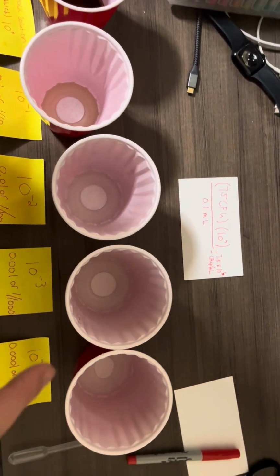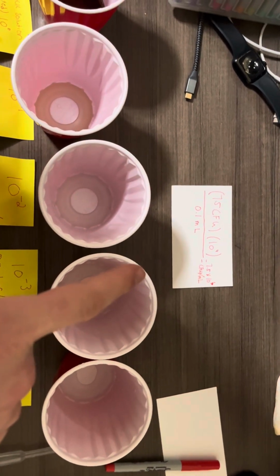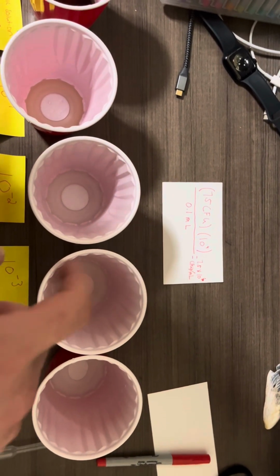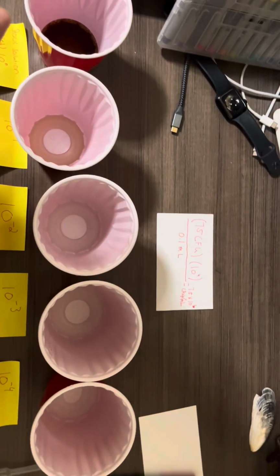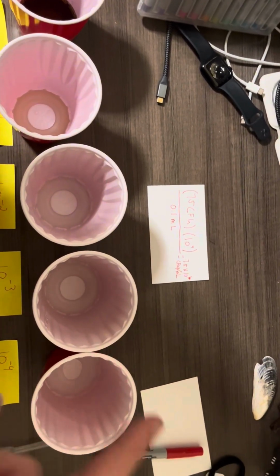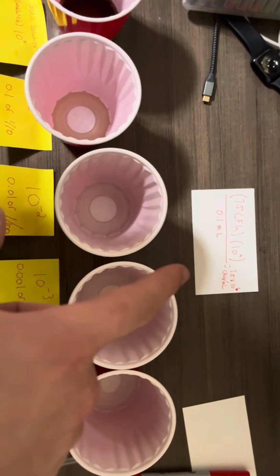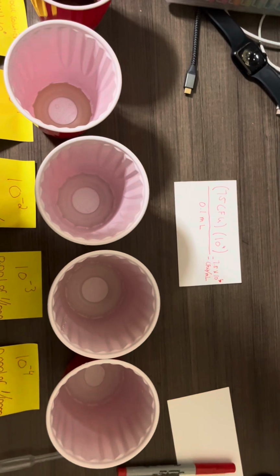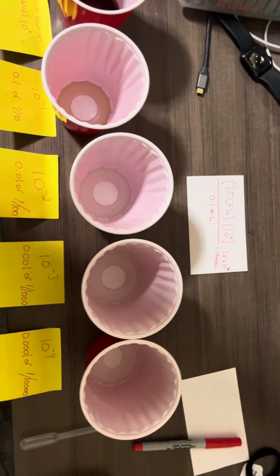On that plate, if we were to streak it, we counted 75 CFUs, which are colony forming units. We multiplied that by our original solution, which was 10 to the 4th, divided by 0.1 milliliters, and it comes out to 7.5 times 10 to the 6 CFUs per milliliter.